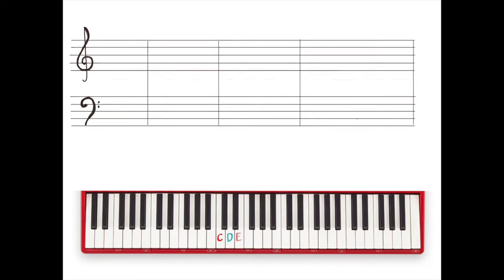Next is E. On the piano, it is the note after D. And on the stave, it is the note above D. And to easily recognize it, it is on the first line of the stave. 1, 2, 3, 4.